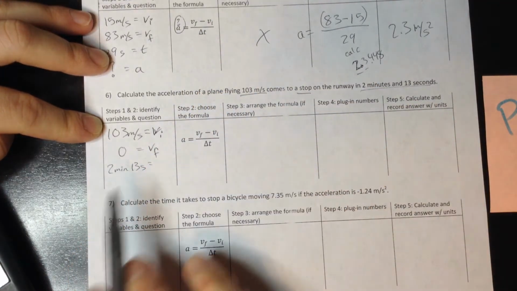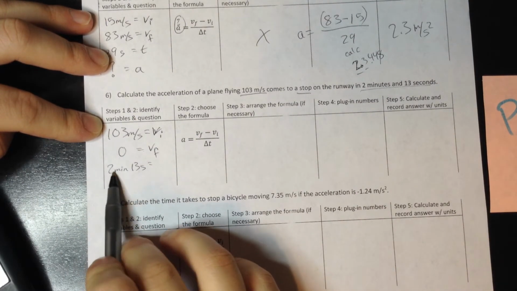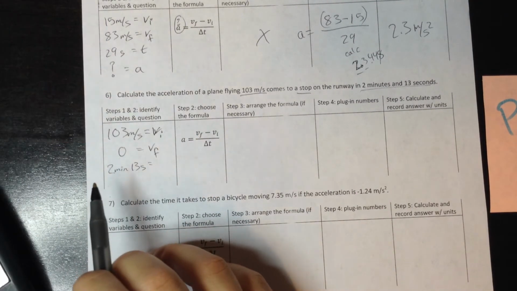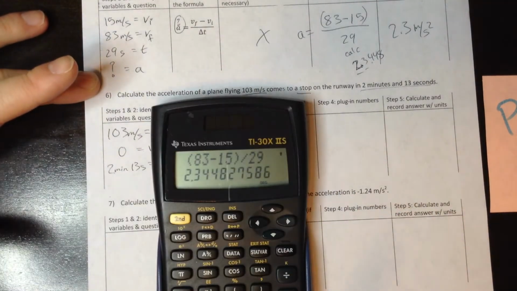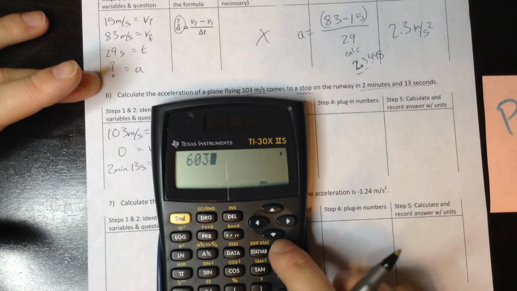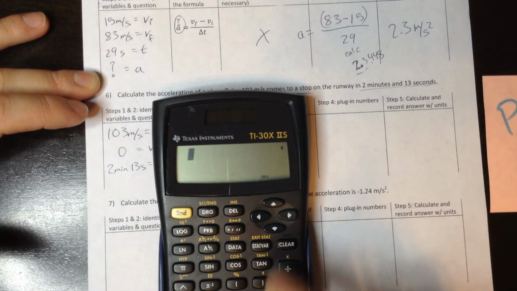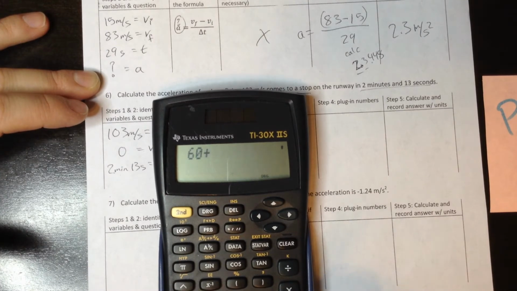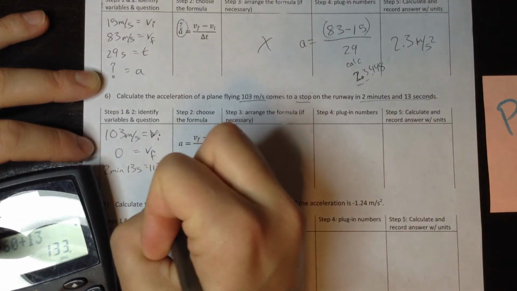2 minutes 13 seconds, that should cause you to think there. 2 minutes is 60 plus 60. And then 13, so 60 plus 60 plus 13. 133 seconds.